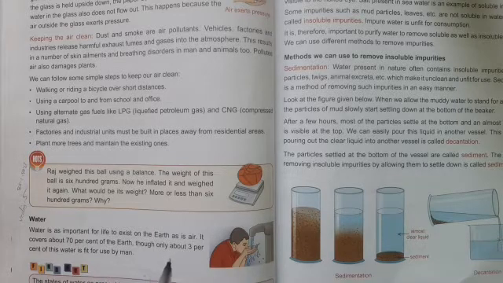Our earth is covered by 70% water, but from that 70%, only 3% is fit for use by man.